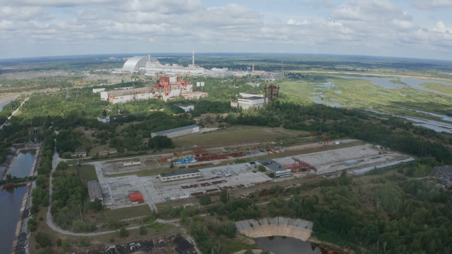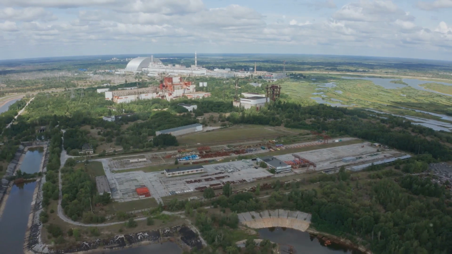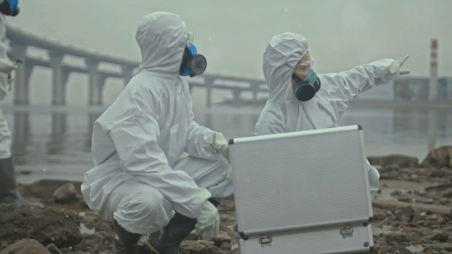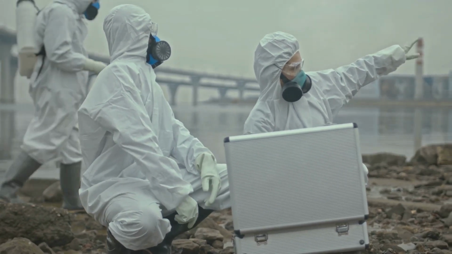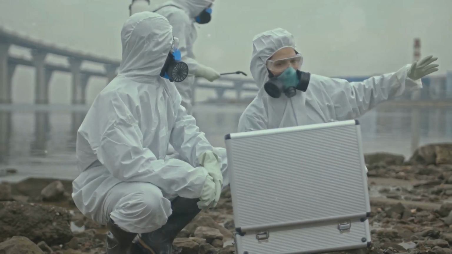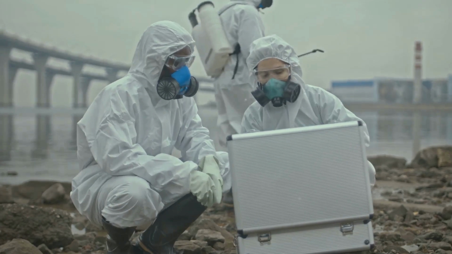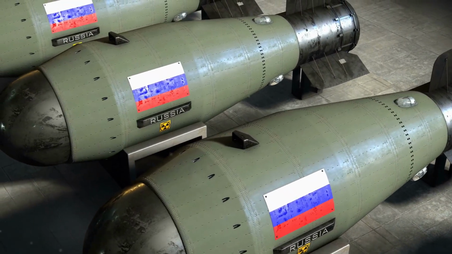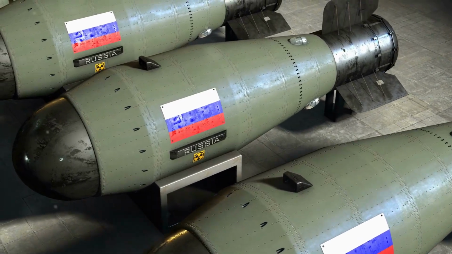Accidents at nuclear power plants, while rare, can have devastating consequences, as seen in Chernobyl and Fukushima. The disposal of nuclear waste, which remains radioactive for thousands of years, is a complex and unresolved issue. The potential for nuclear proliferation, where nuclear technology is used to develop weapons, is a constant concern. The threat of nuclear terrorism adds another layer of complexity to this already challenging issue.